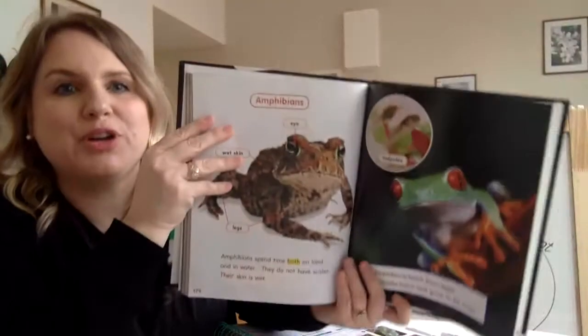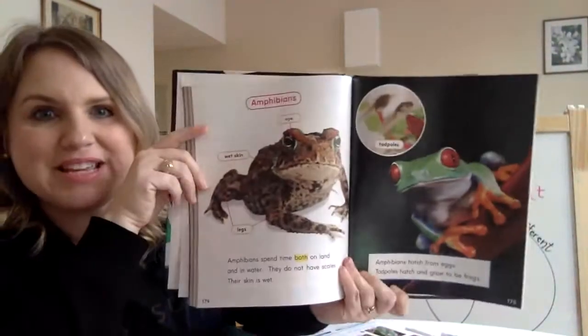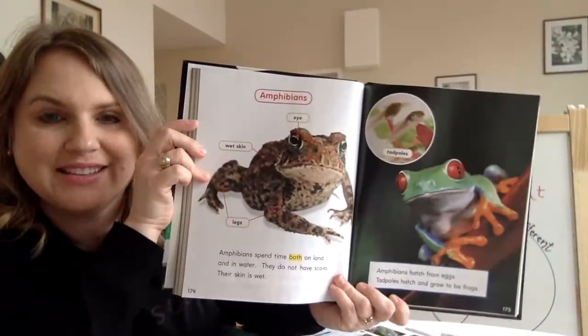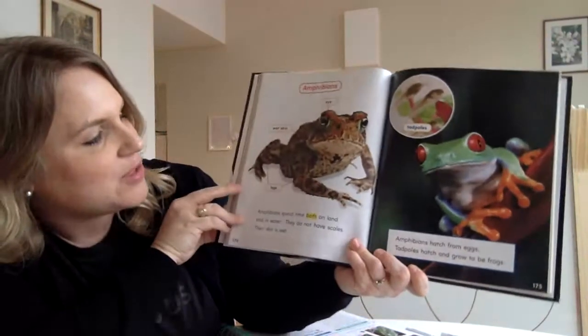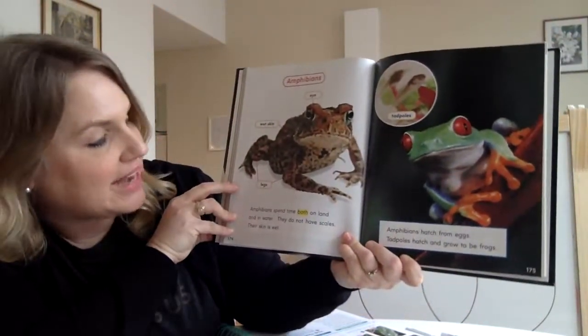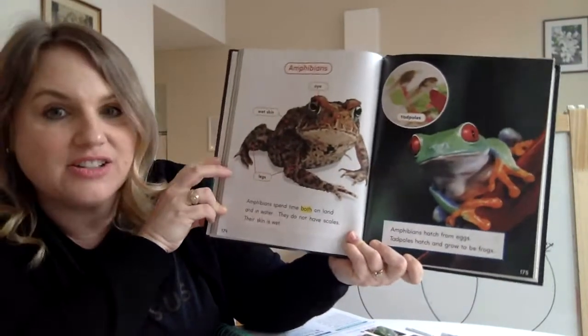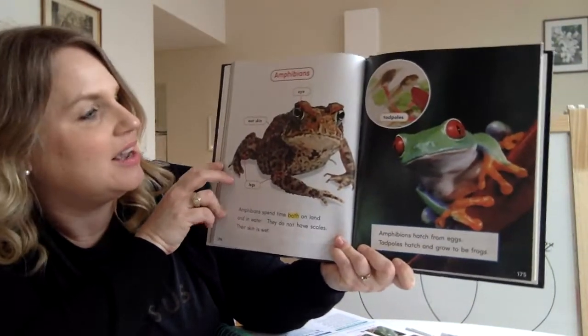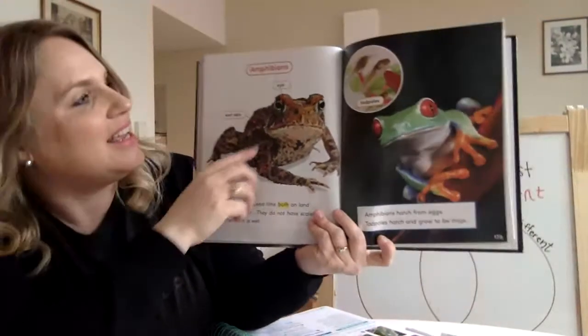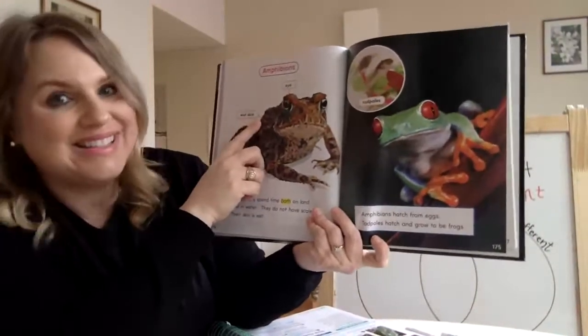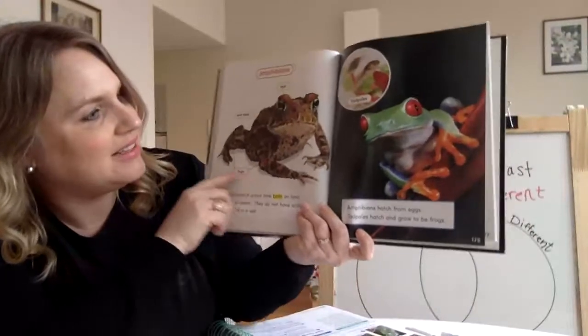The next group that we're going to read about is called amphibians. Can you say amphibian? Amphibians spend time both on land and in water. They do not have scales. Their skin is wet. There's those labels again. This says eye, wet skin, legs.